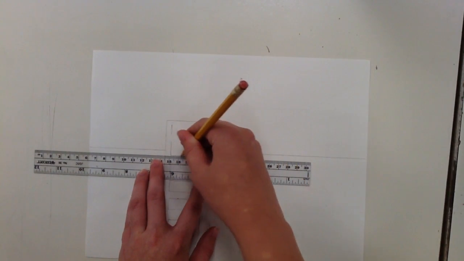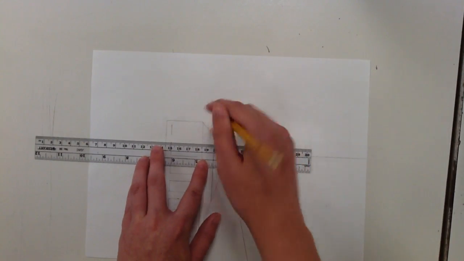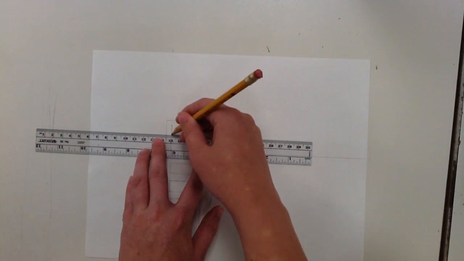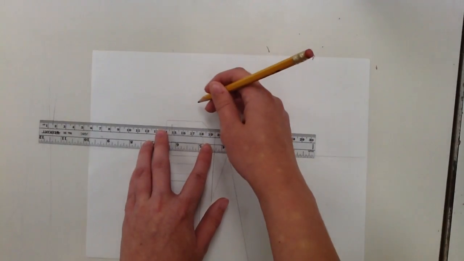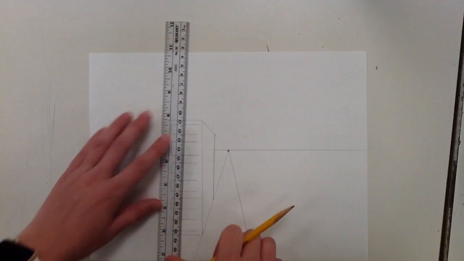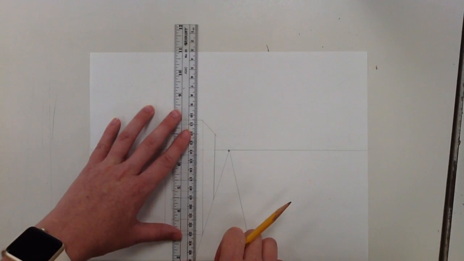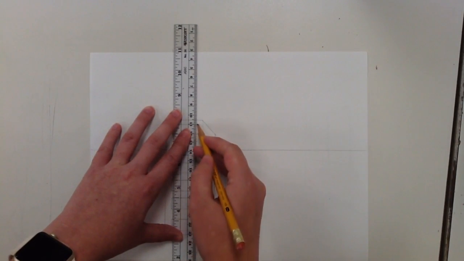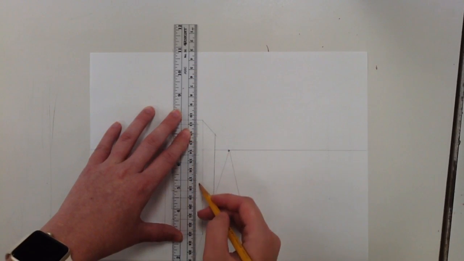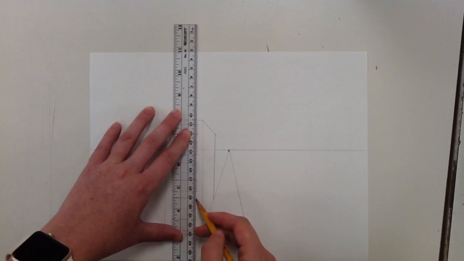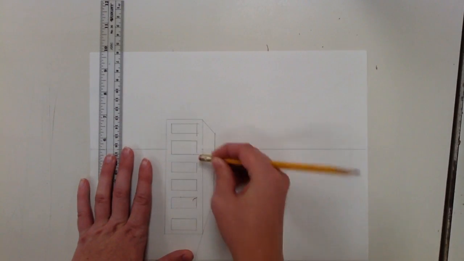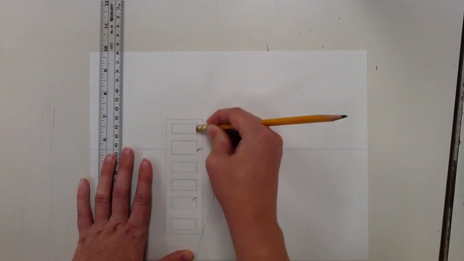The same would work if you were doing doors or any other kind of detail on this side of the building. It's just going to be vertical lines and horizontal lines. I'm going to go back with vertical lines on the other side of the windows, and then clean up any little stray edges.